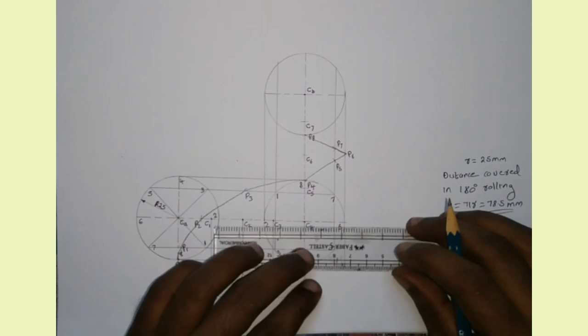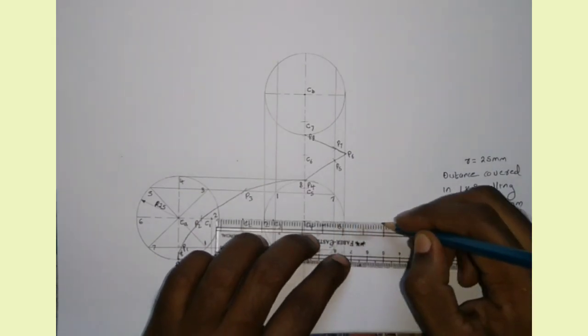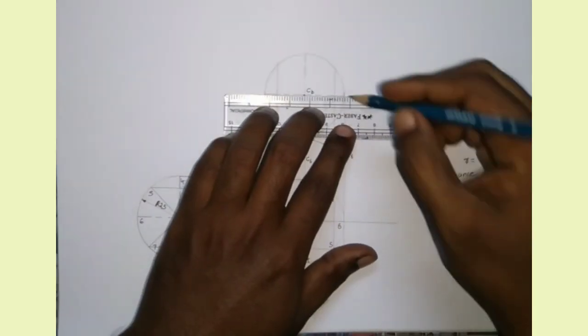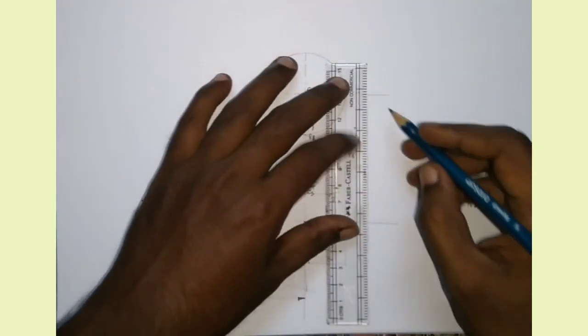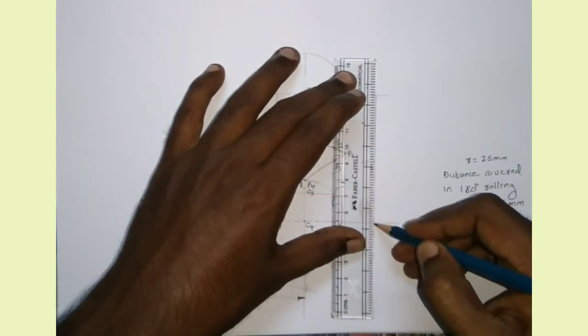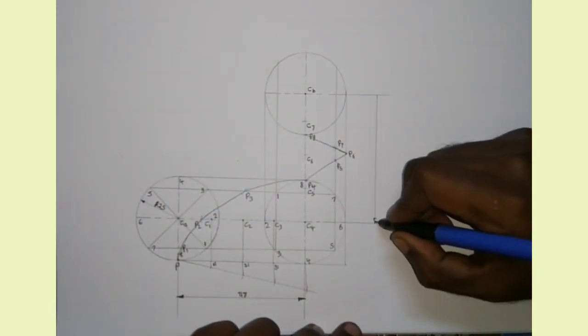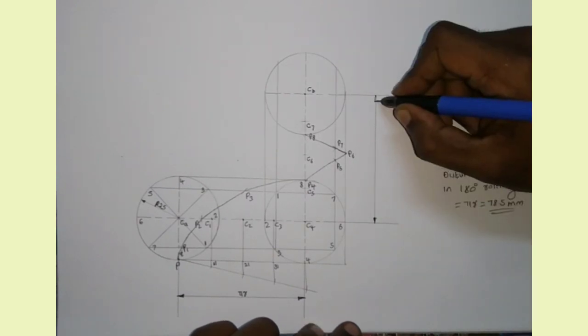Okay, now I am marking the distance covered by the circle on rolling through the vertical wall, it is also pi r, that is the distance between C4 and CB.